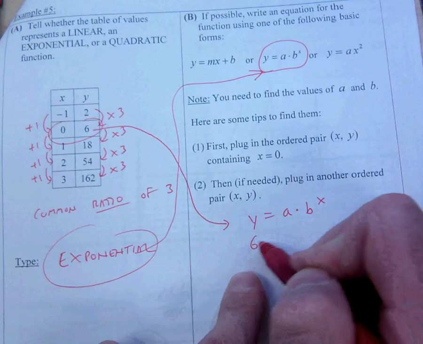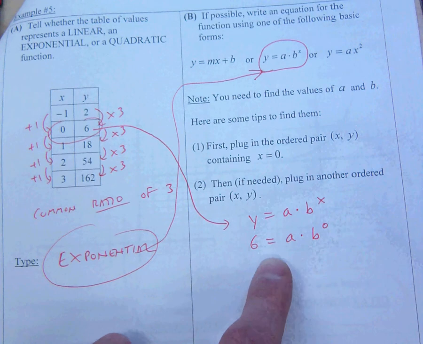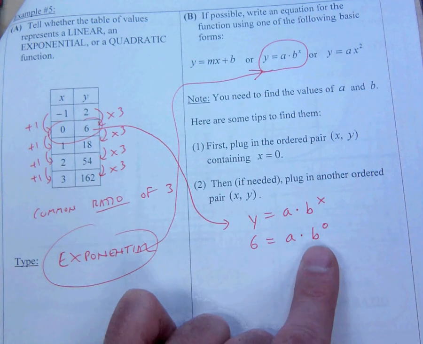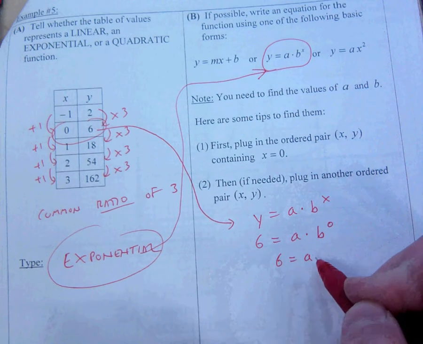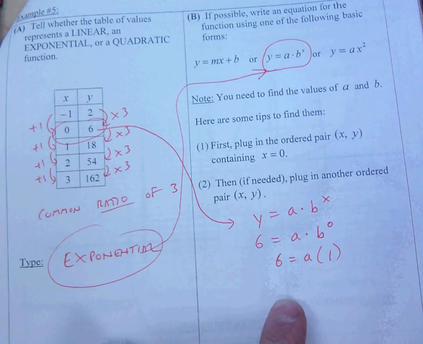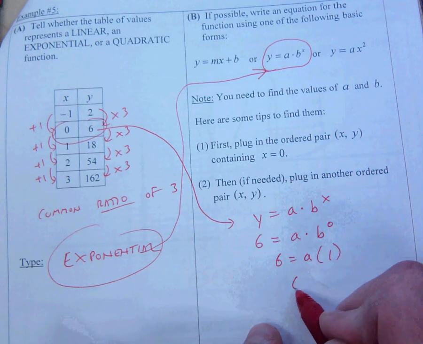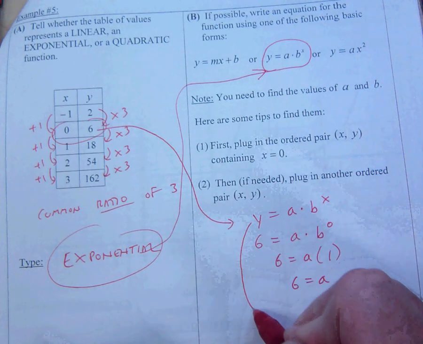What am I going to put in for x? 0. What's b to the 0 power? Anything to the 0 power is 1. So that turns into a 1, which means clearly a is what? A is 6.